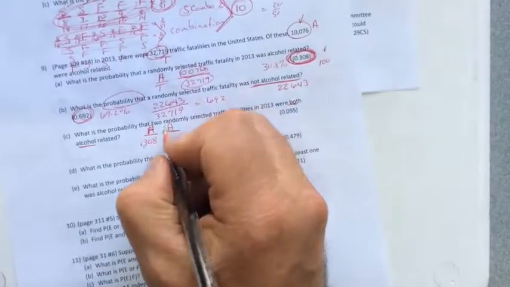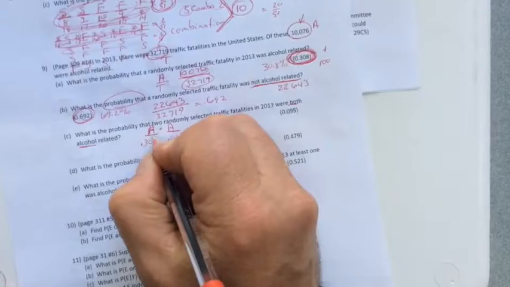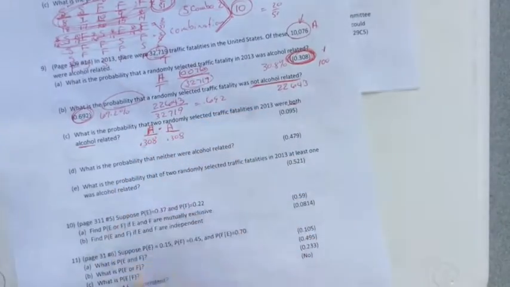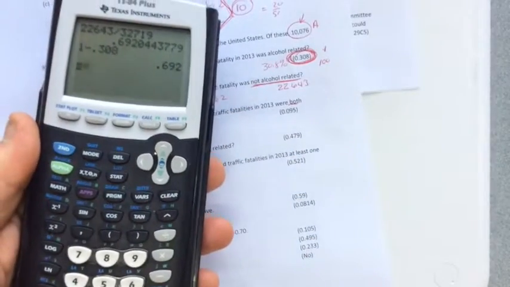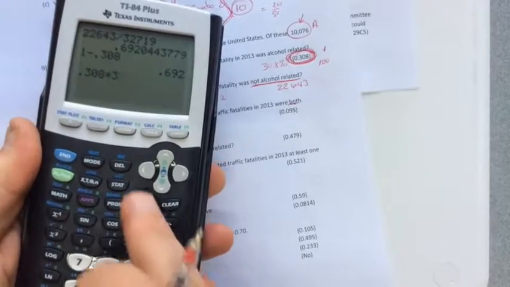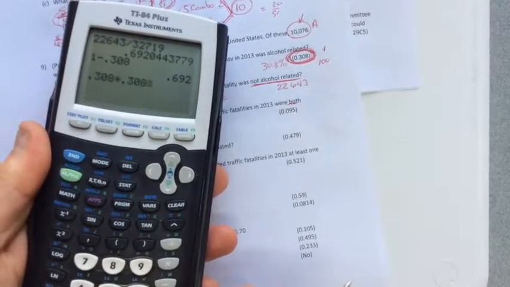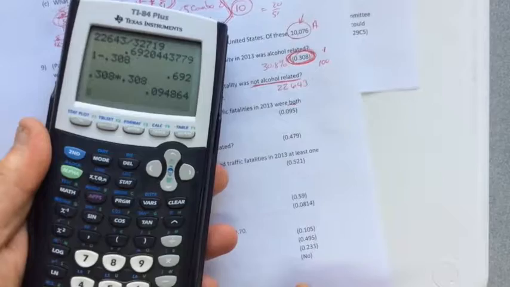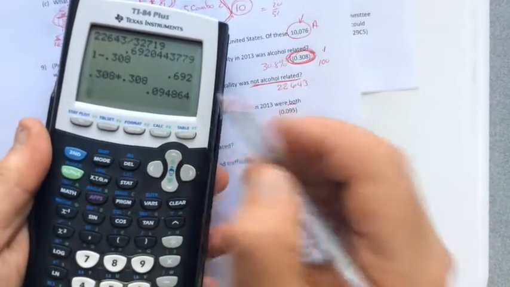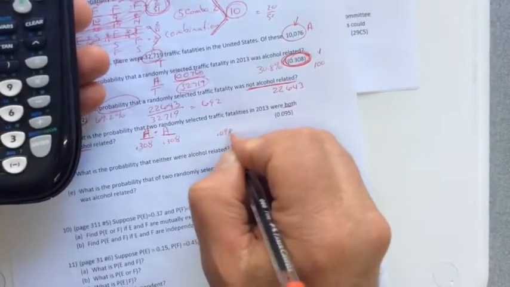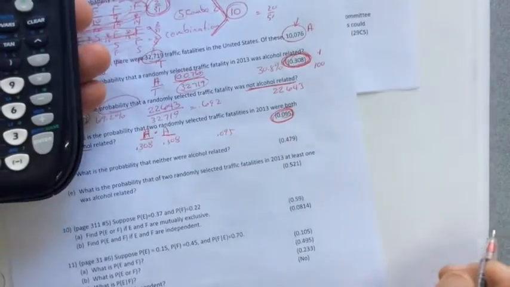So anytime you need 2 things to happen, you multiply them together. The first one times the second one, so 0.308 times 0.308 is 0.09095, which is what they have right there.